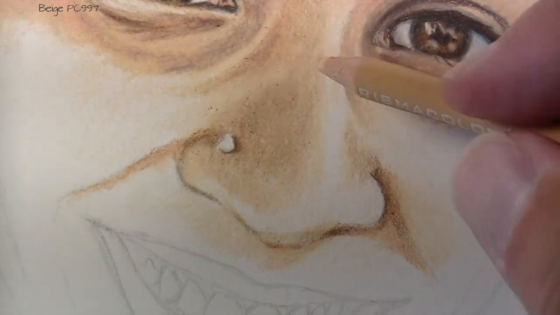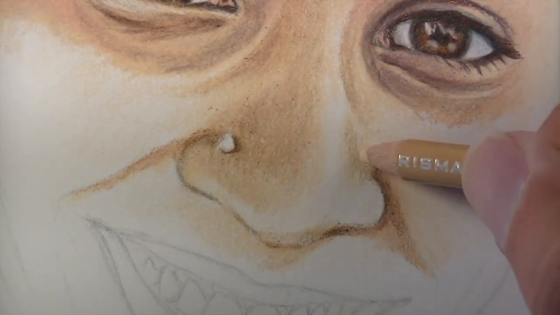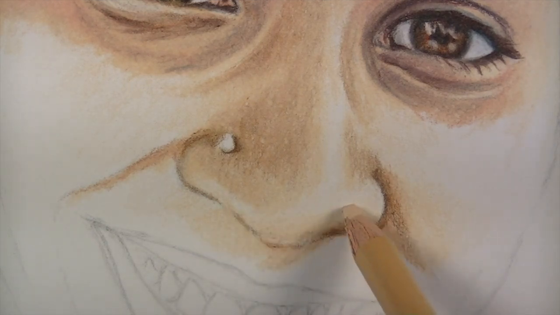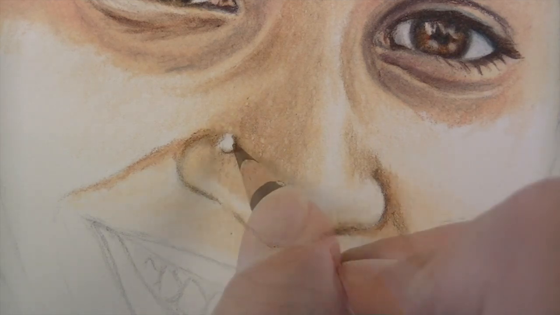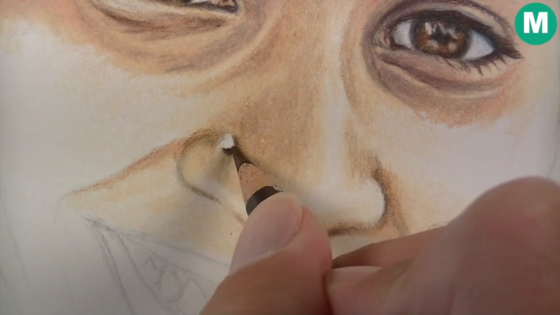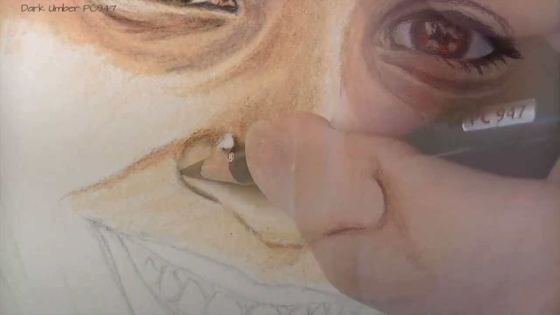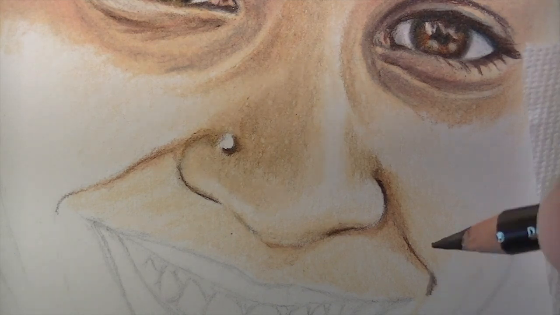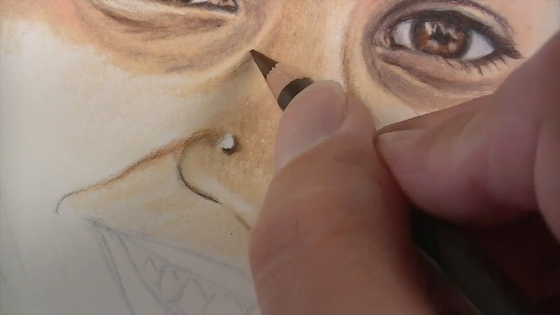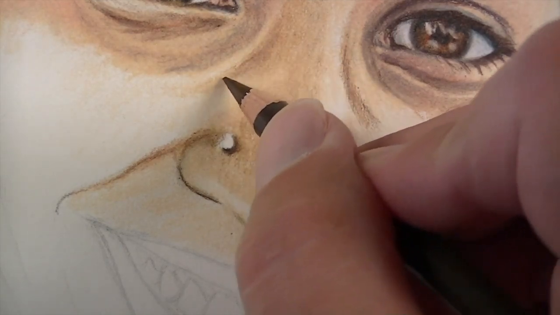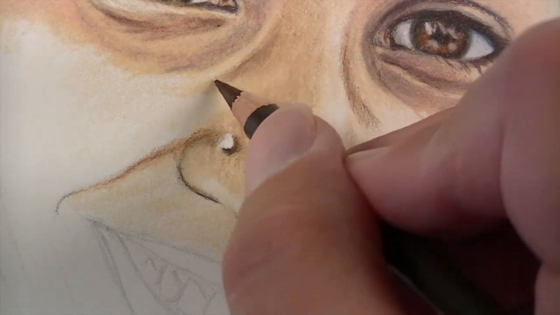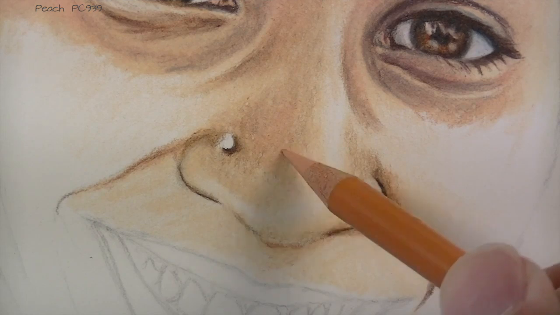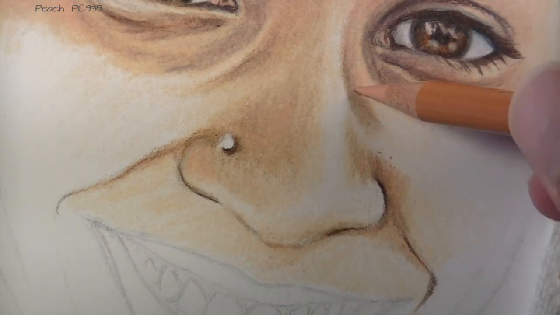By burnishing, we're also helping to eradicate any texture that might be left by the tooth of the paper. This will help create a more natural looking skin texture. The process of laying down dark umber to produce darker values and burnishing these areas continues. Each time the value gets progressively darker. Approaching the nose in this manner will allow us to create those smooth transitions of value and hue that are necessary for realism. Peach is used here to add a bit more of a natural tone to the area.